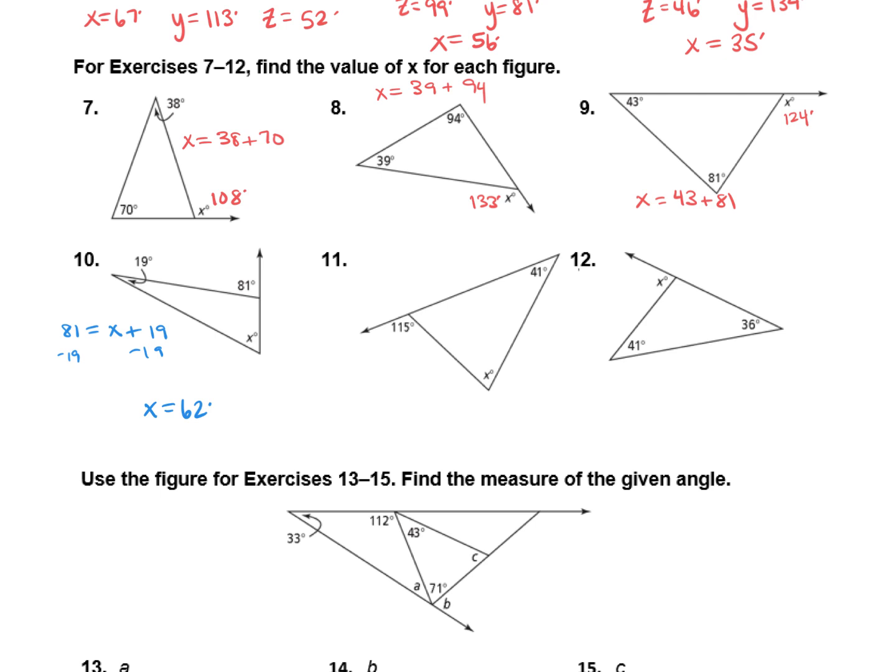Number 11, we have our exterior angle. So we know that 115 will be equal to the sum of the remote interior angles. So 41 plus x. And then to find x, just subtract 41 from both sides. And we get 74 degrees.